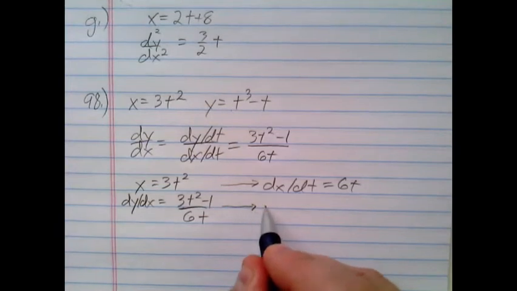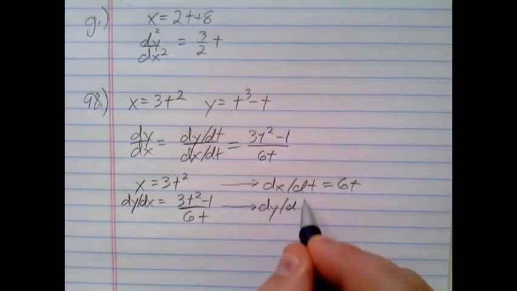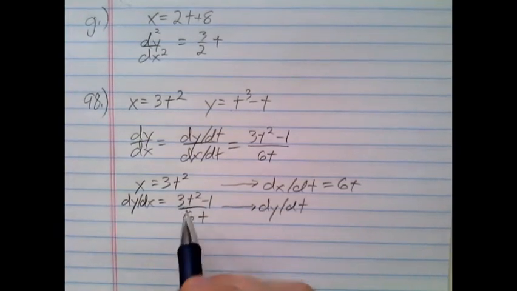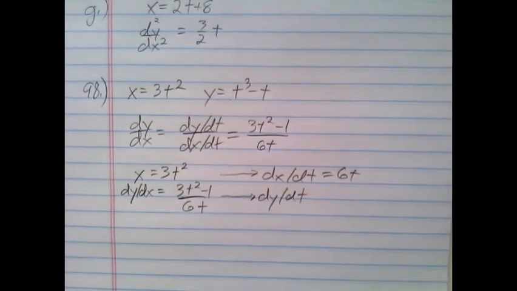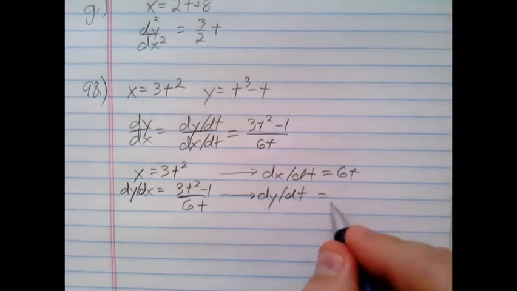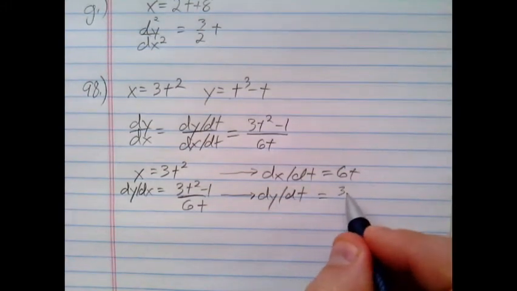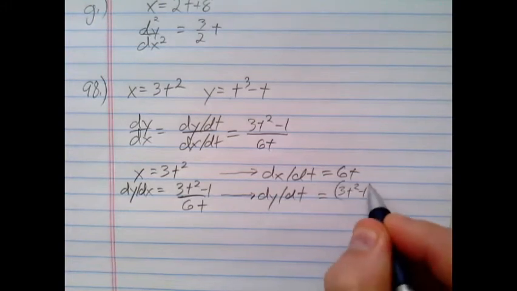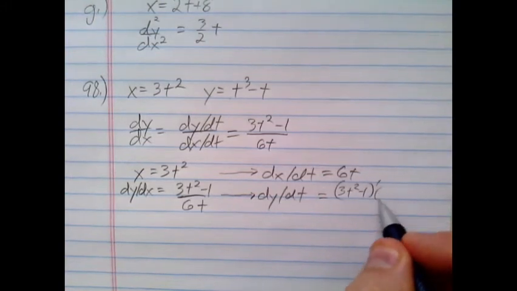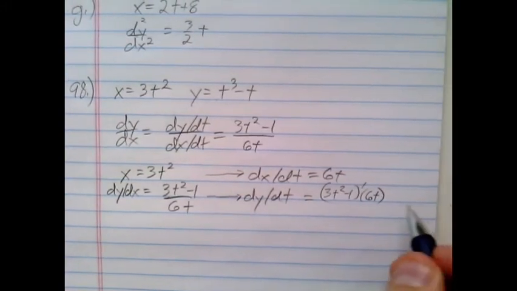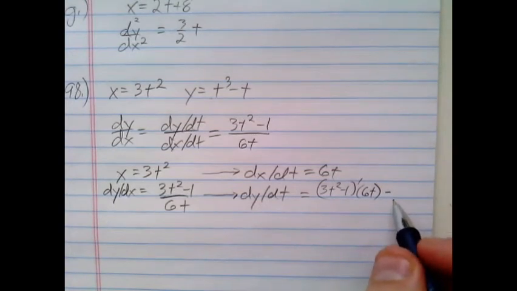Now for dy/dt, notice that we're taking the derivative of a quotient, a fraction, which means we're going to have to use the quotient rule. You might not have thought about that one for a while. For the quotient rule, we take the top and we differentiate it. We multiply that by the bottom, and then we subtract.